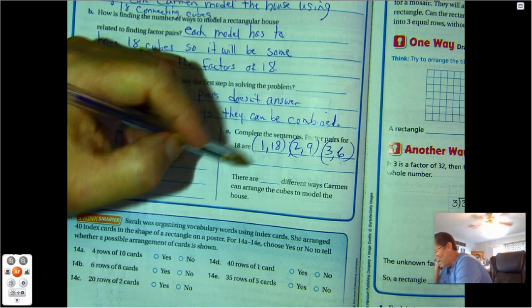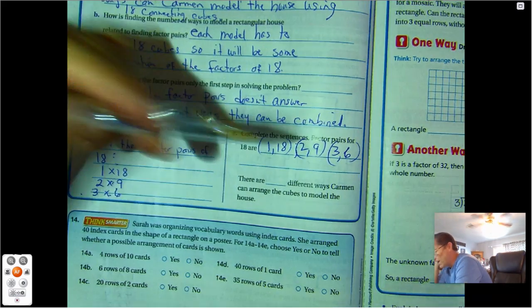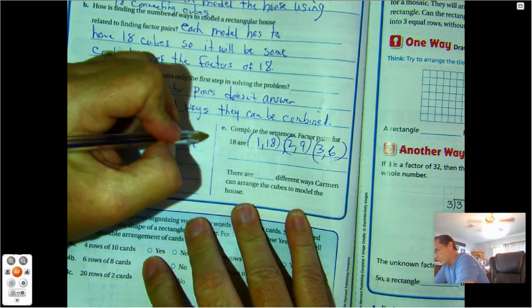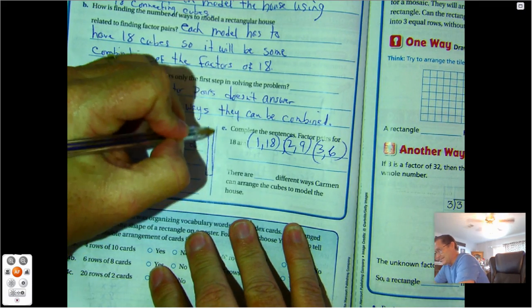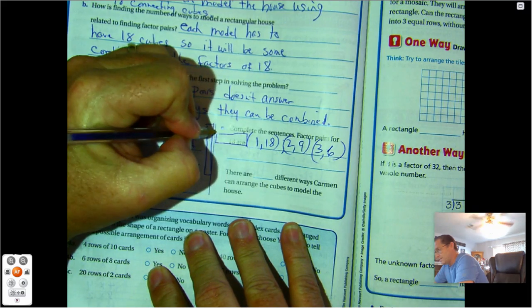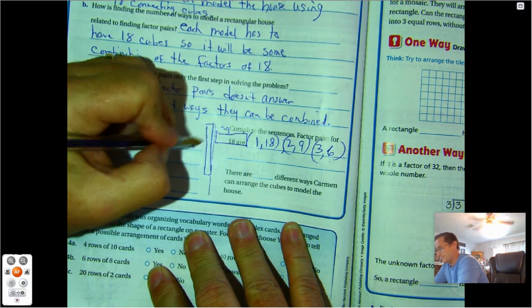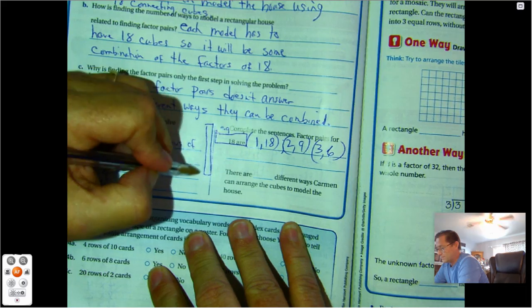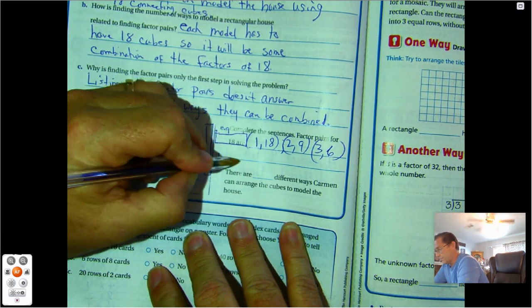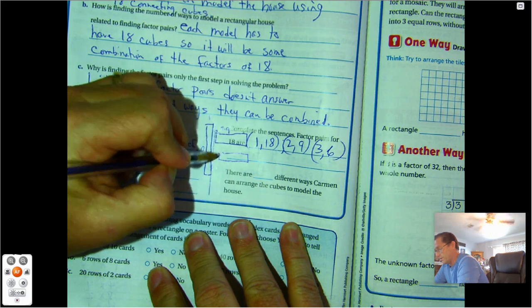And so if we have 1 row of 18 and we have 2 rows of 9, and we have 3 rows of 6. Would they look different if you changed the orientation?